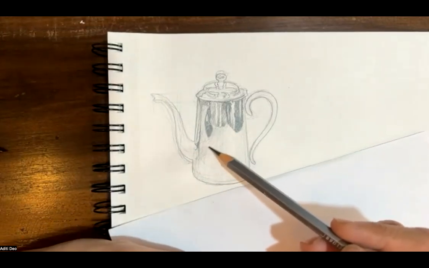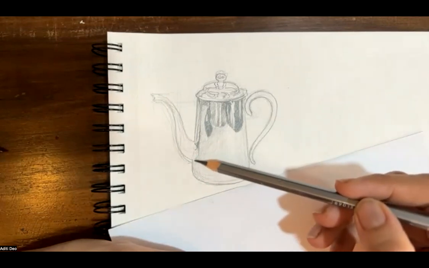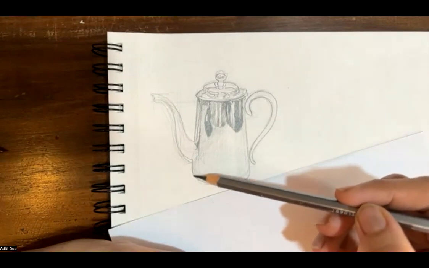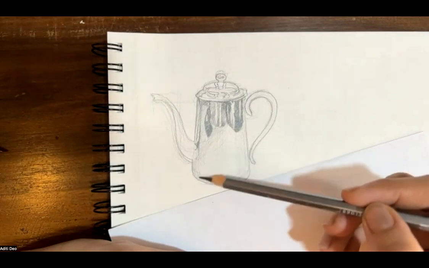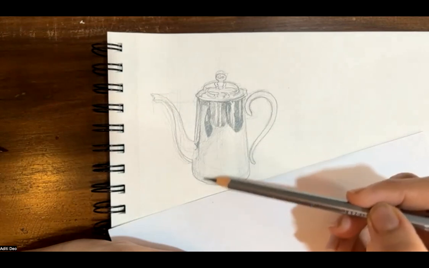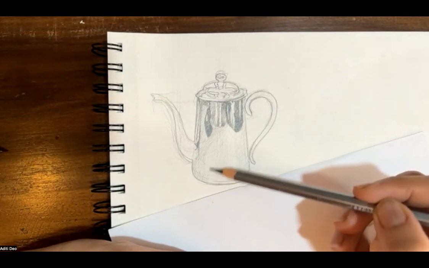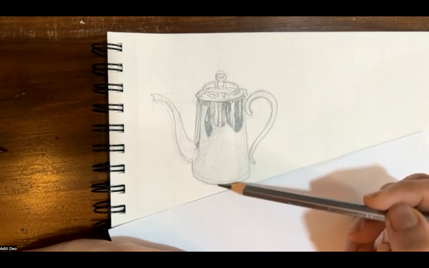So here I am trying to match the tone that I see in the illustration, in the reference image, with the tone that I can make with the pencil. And this only works with uniform pressure to a large extent.